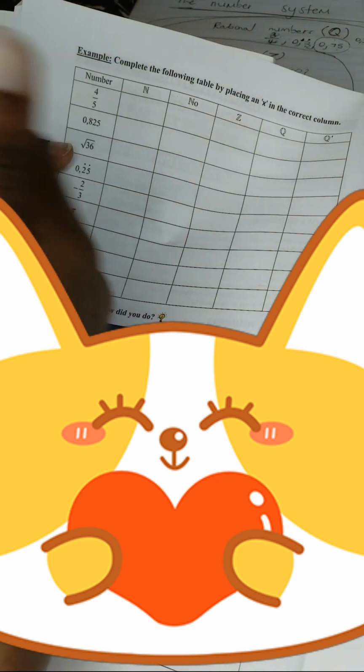They say copy the following table by placing an X in the correct column. What you do is you look at this number, 4 over 5. Now you say, is it a natural number? Is it a real number? Is it an integer? Is it a rational number? Is it an irrational number?